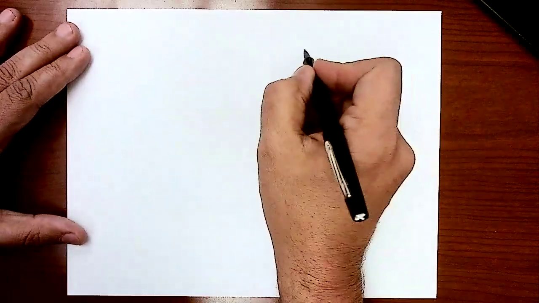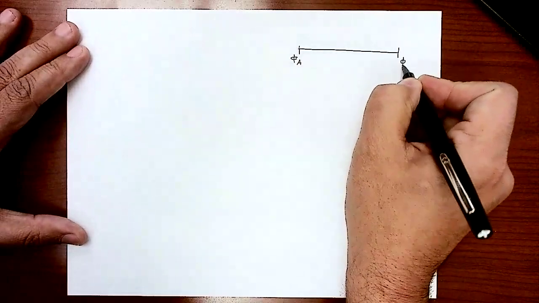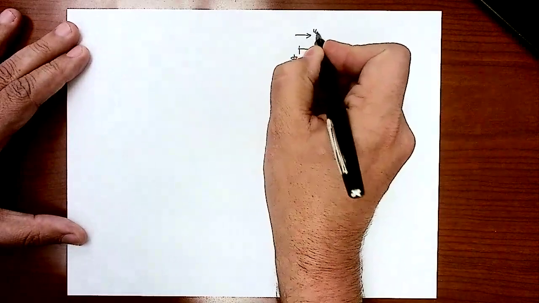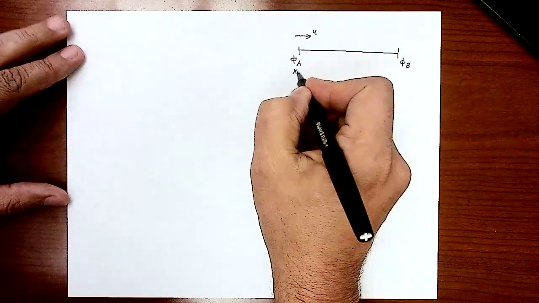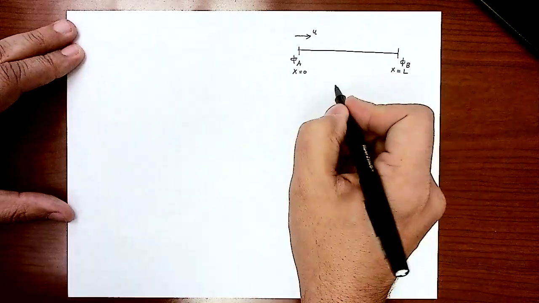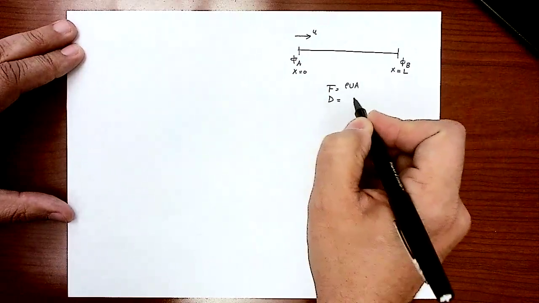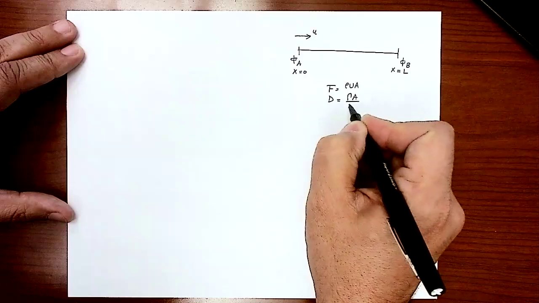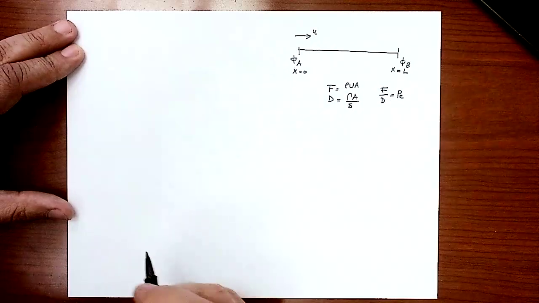So the diffusion convection problem. Say this is phi A and this is phi B, and you have a flow going this way. The analytical solution, or the exact solution, this is x equals 0 here. Let's put all the information, x equal to L. And we know how to calculate F, it's rho U A. And we know how to calculate D, which is kappa A over delta. And F over D will give me the cell Peclet number. This is how we get it.